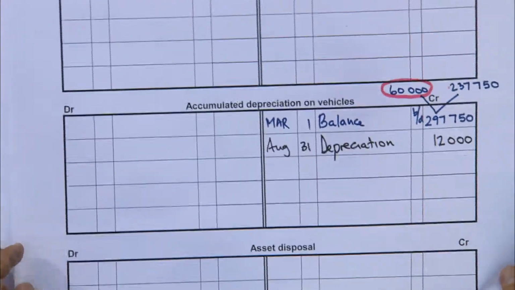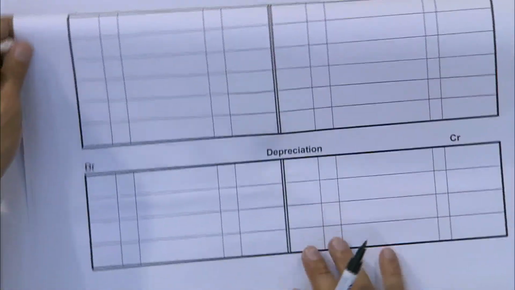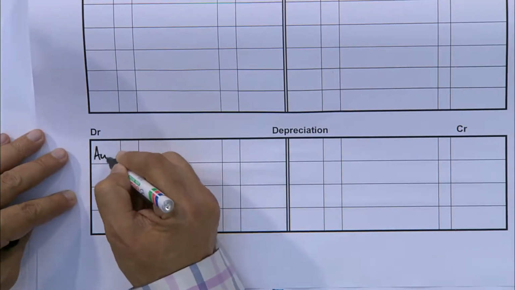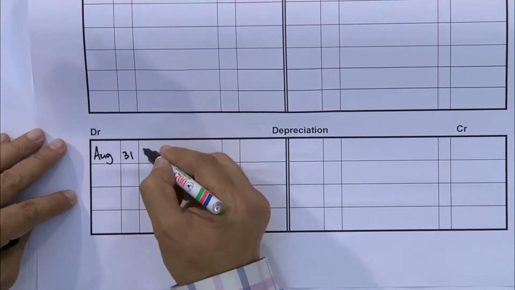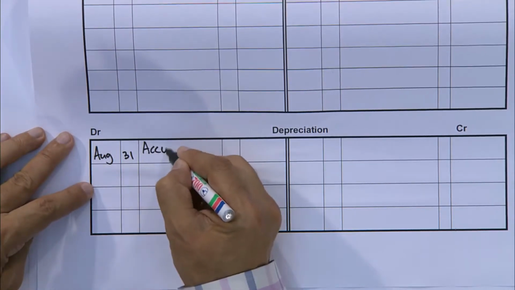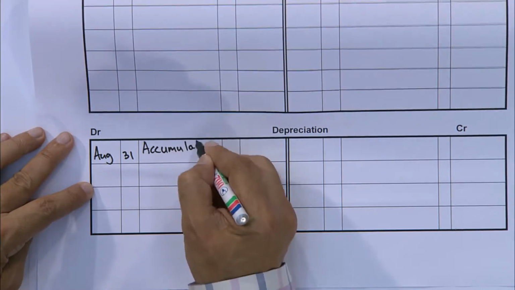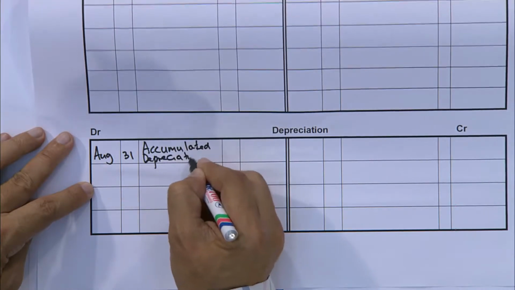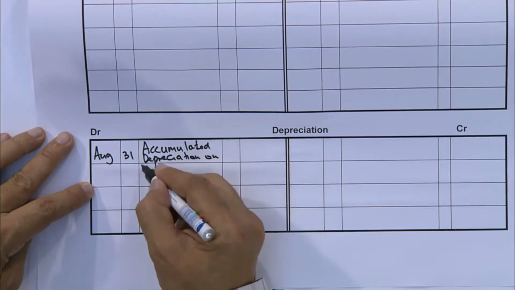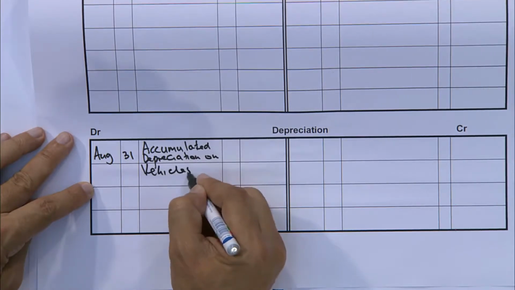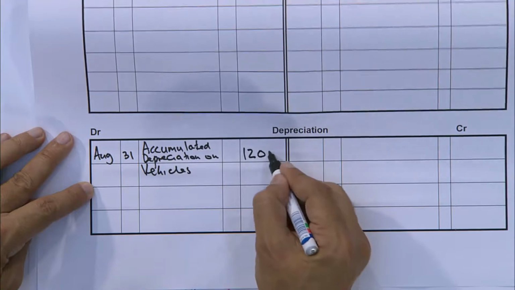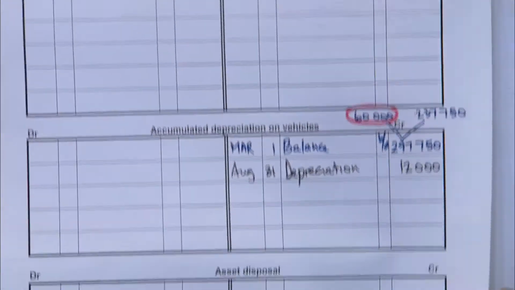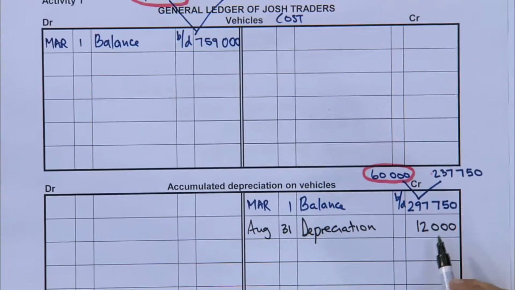Right. Then I'll go and complete the double entry, which is in the depreciation account. So it's August 31st, accumulated depreciation on vehicles, 12,000. Okay, so that will be the double entry for the accumulated depreciation over there.